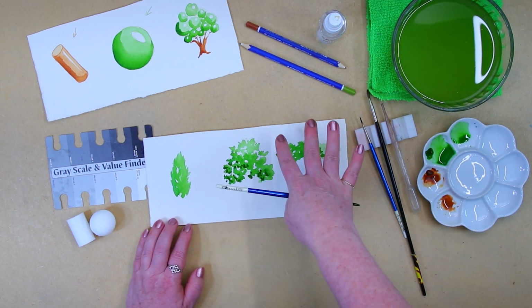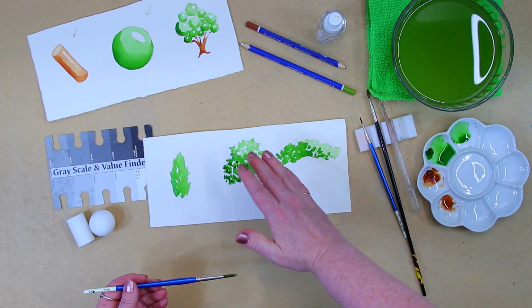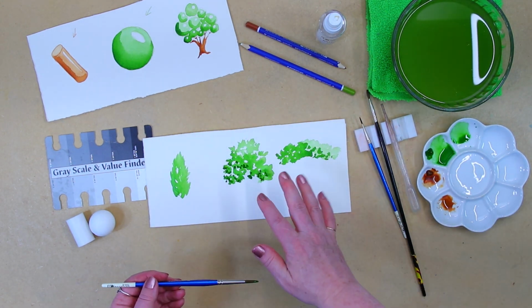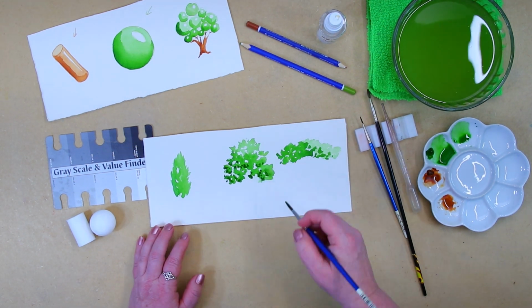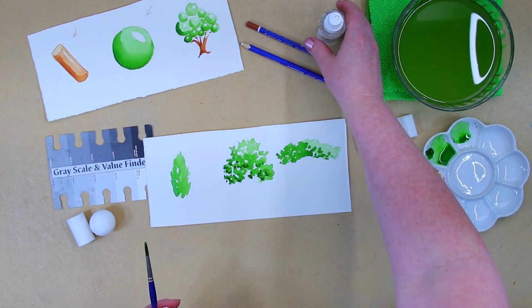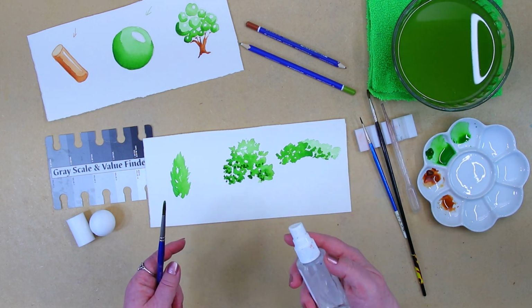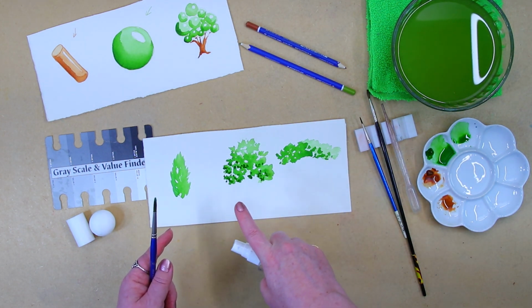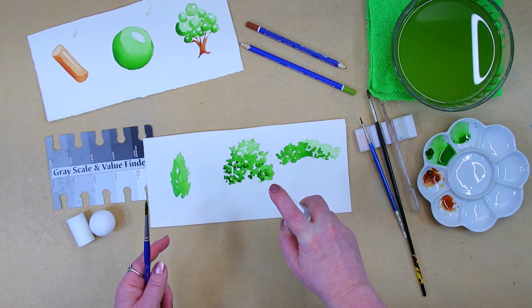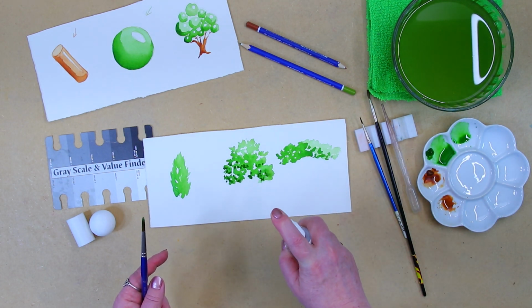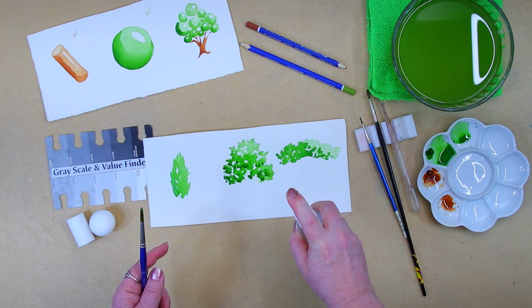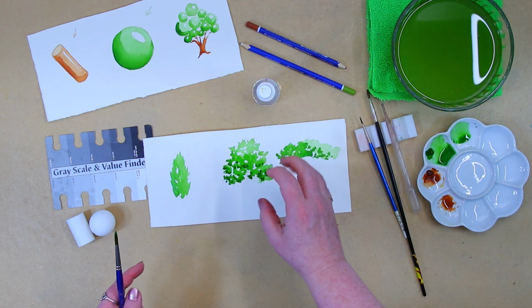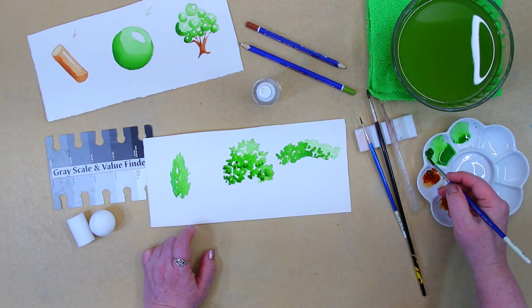And I'm staying away from the top of the tree because we're just really looking for that turning of the form, especially on these bottom clumps. Now that's looking pretty methodical and symmetrical. So what I want to do is just break up those shapes a little bit with some water, and that will help them to blossom out a little more.